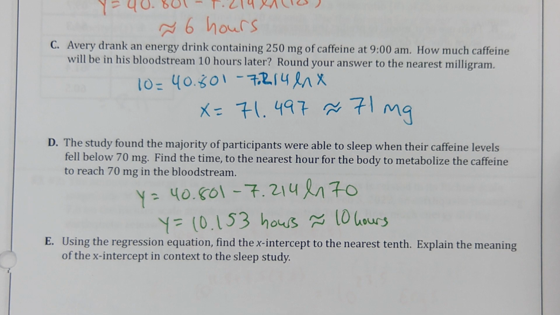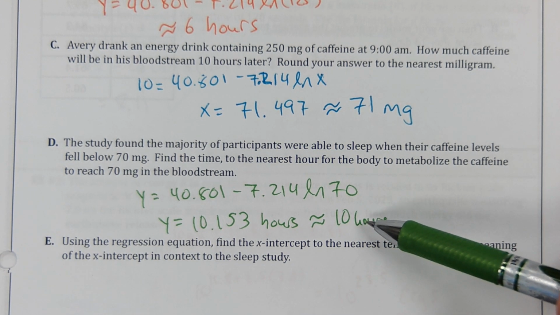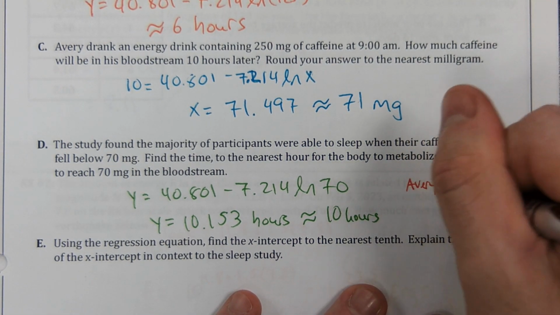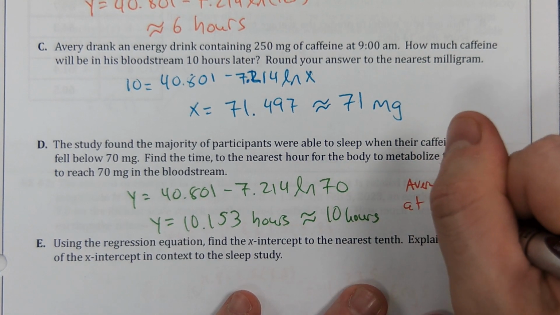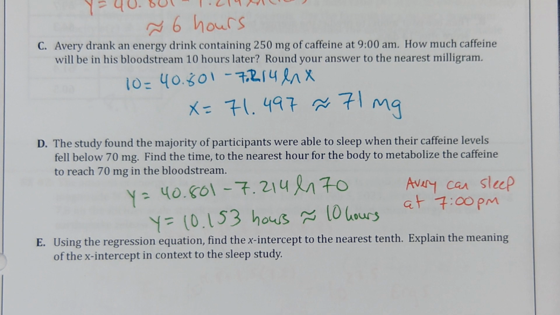We have to make an assumption here that we're talking about Avery, because Avery took the caffeine at 9. So 10 hours after 9 o'clock in the morning is 7 o'clock in the evening. Avery can sleep at 7 p.m. There we go.